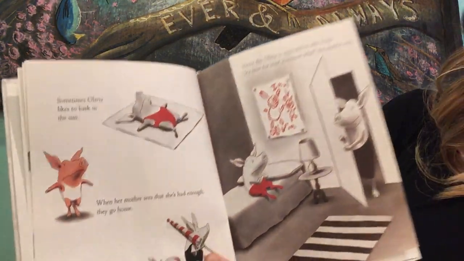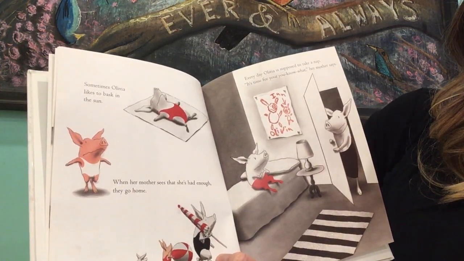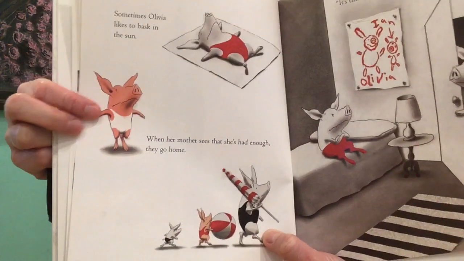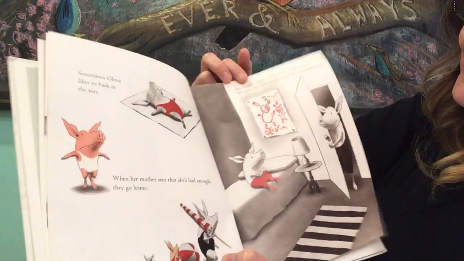Sometimes Olivia likes to bask in the sun. When her mother sees that she's had enough, they go home. She got a pretty good burn there. She's pink everywhere except for where her bathing suit was.